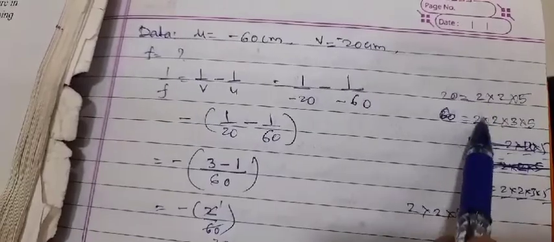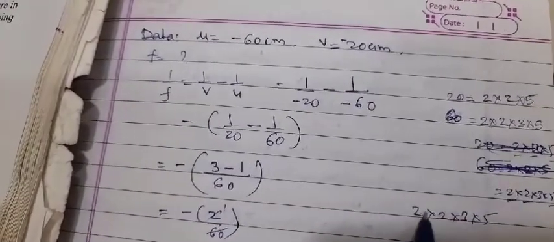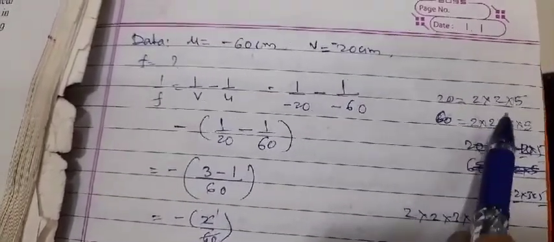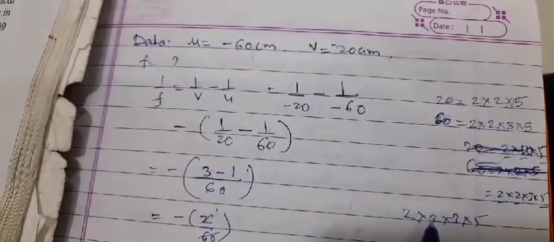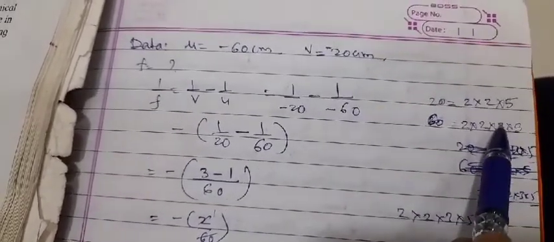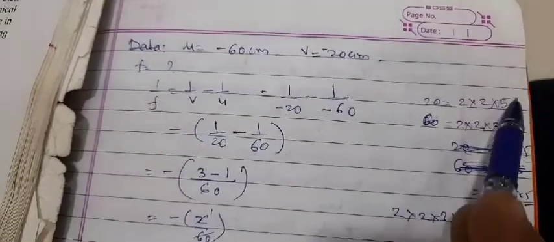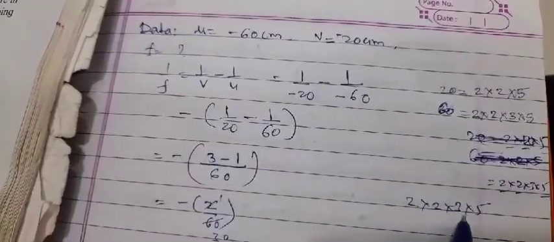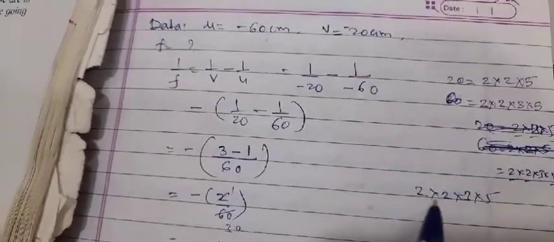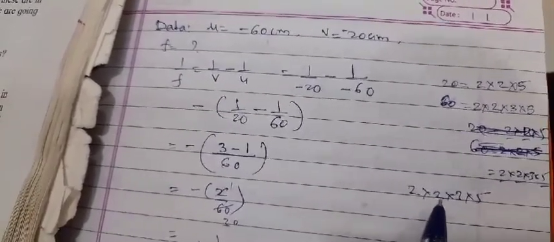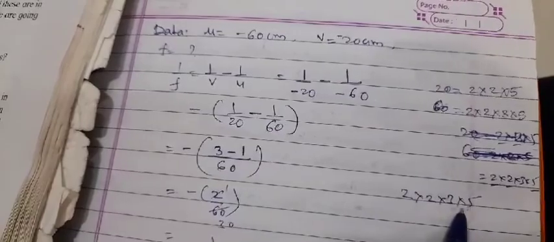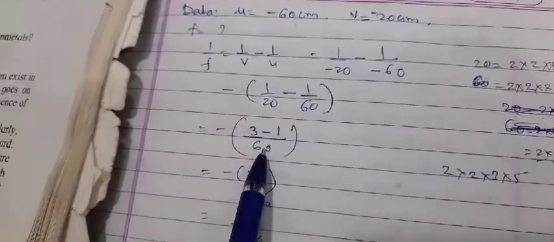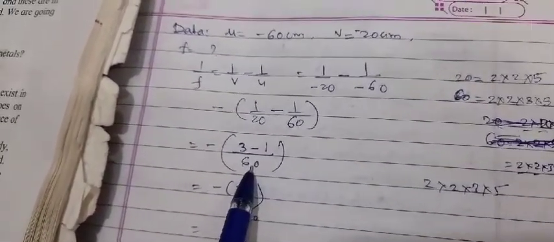Now see what is common. The 2 and 2 are common, then one uncommon factor is 3, and 5 is common. So the factors are 2, 2, 3 and 5. Multiply these: 2 twos are 4, 4 threes are 12, 12 fives are 60. So 60 will be the LCM of these. Okay, I have written 60.